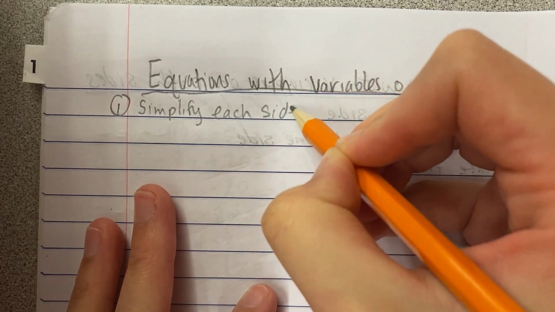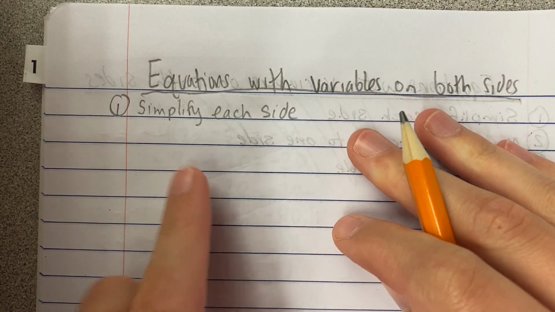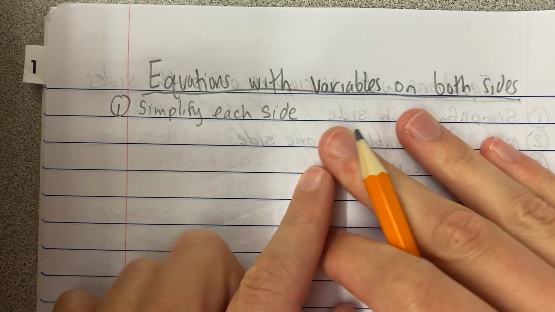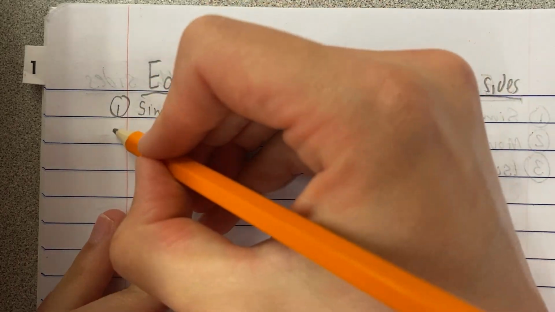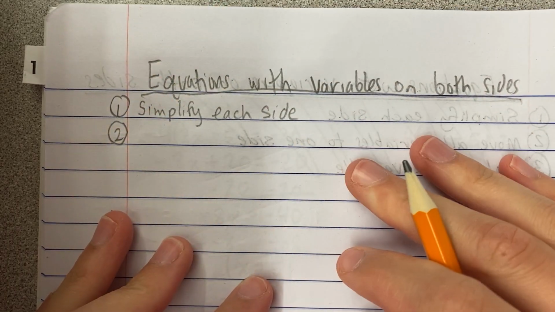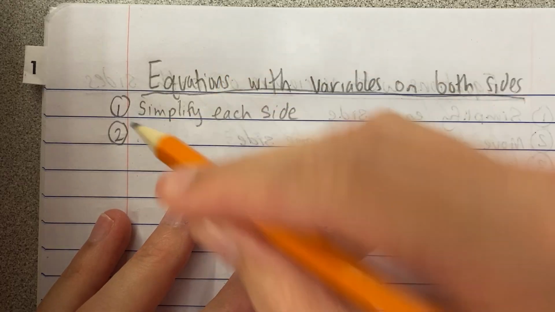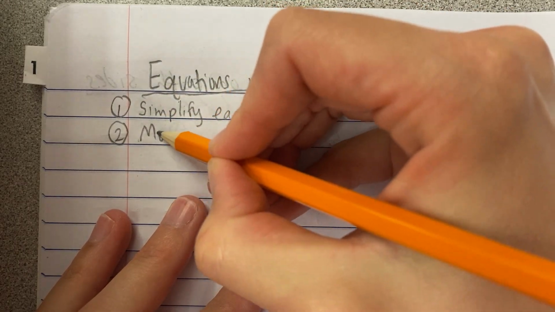So if there's any sort of math we can do on one side of the equation or the other side, we're going to do it before we start moving stuff. So I'm going to simplify the left side, simplify the right side. Okay. Then the key is I'm trying to get the variable by itself.